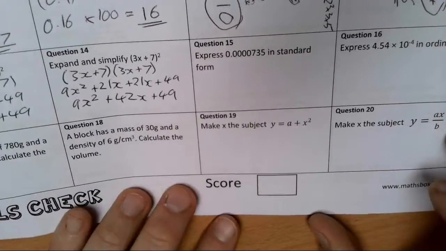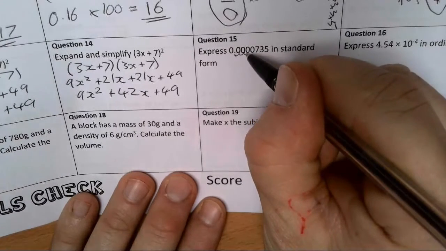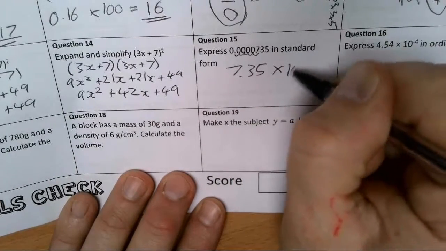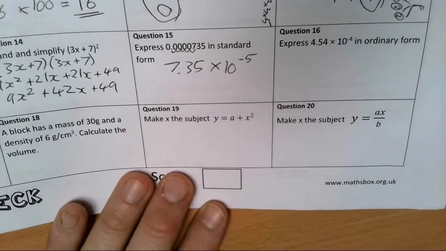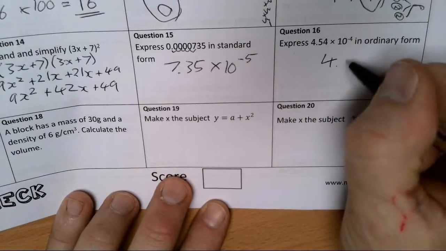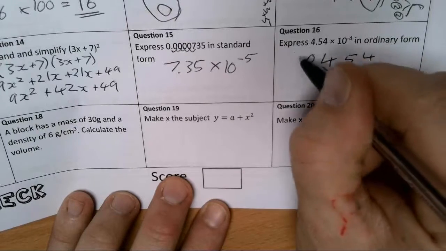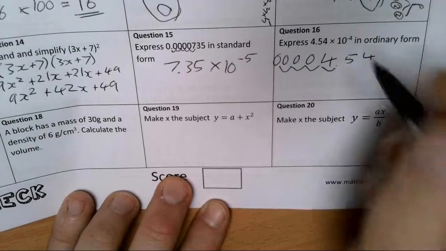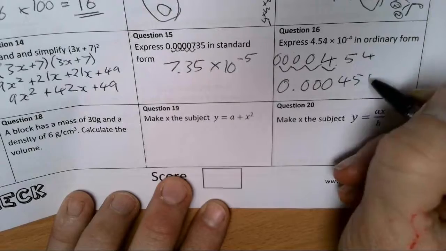Question 15. Express this in standard form. 1, 2, 3, 4, 5. 7.35 times 10 to the minus 5. 4.54 times 10 to the minus 4. So if I go 4.54 and then it's smaller, going to add some zeros in. 1, 2, 3, 4. So it's going to give me 0.000454.